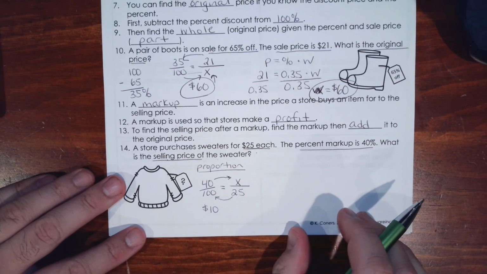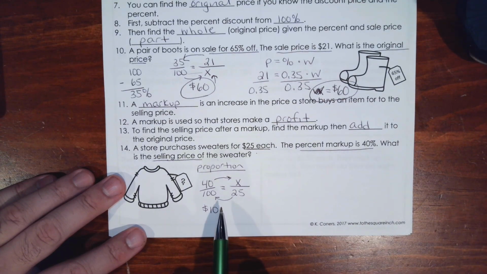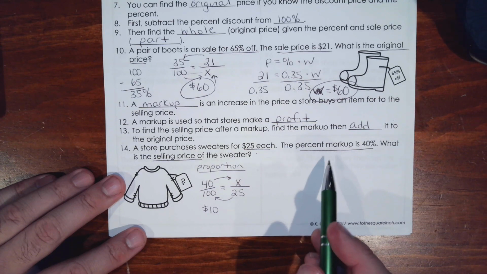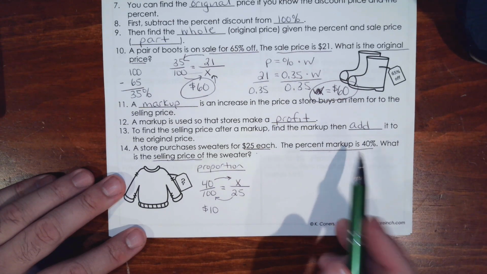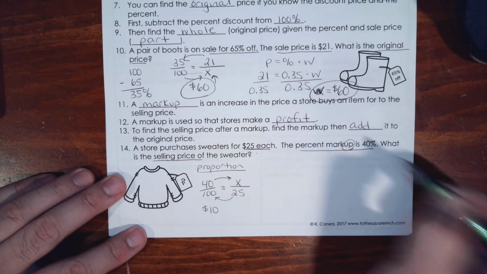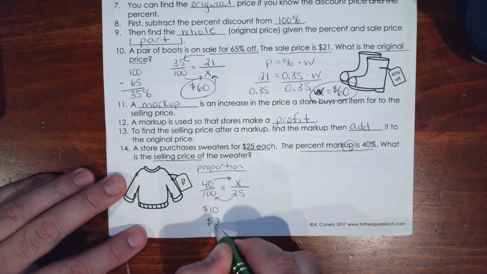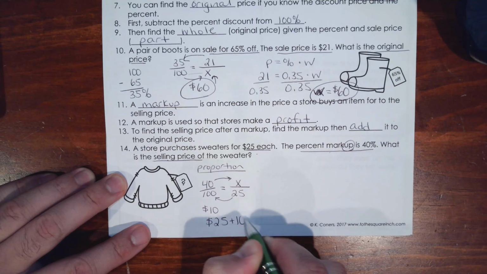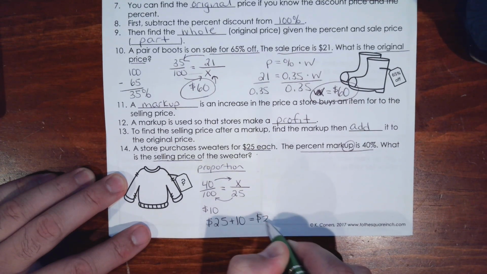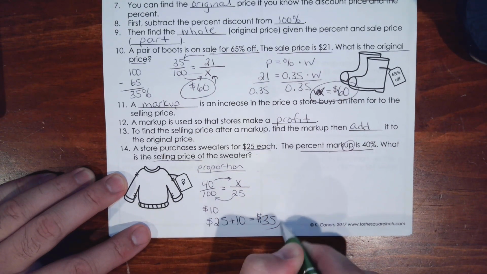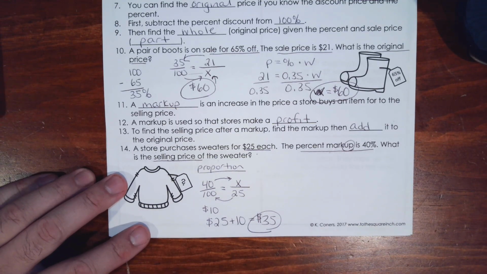Now, here's where you might make a mistake. $10 isn't how much the sweaters cost. $10 is the markup. So the word up tells us that we're going to be adding the $10 onto the price. So the item is now $35.